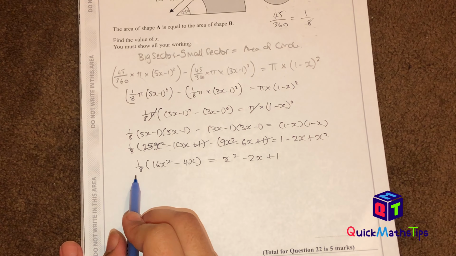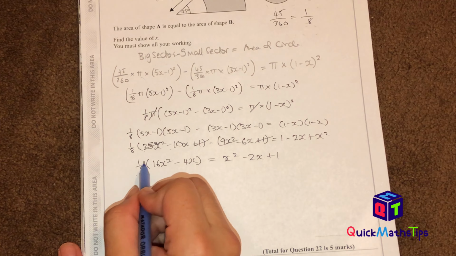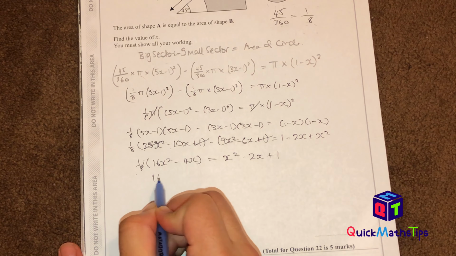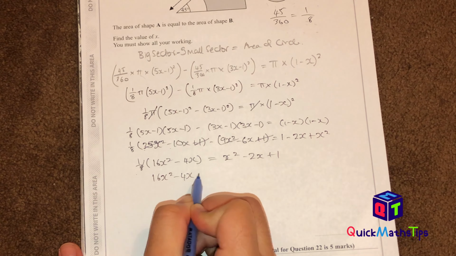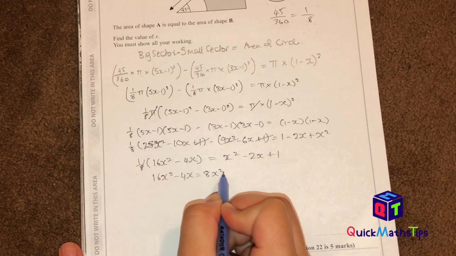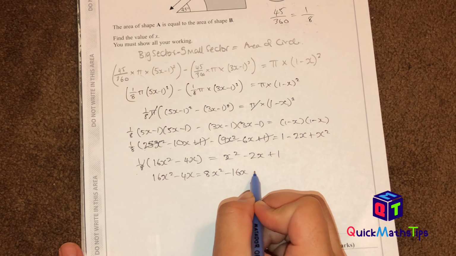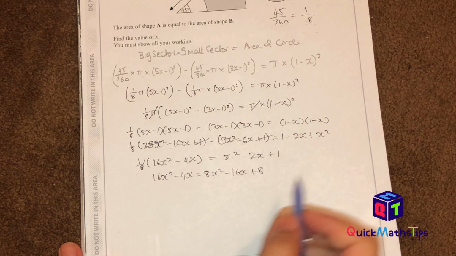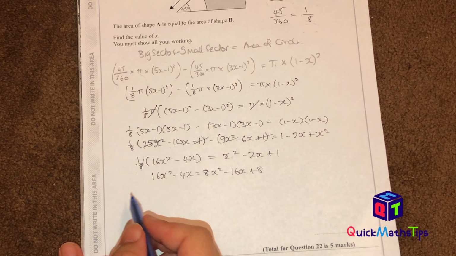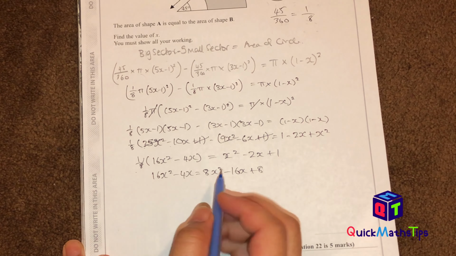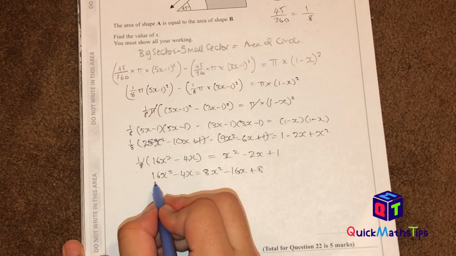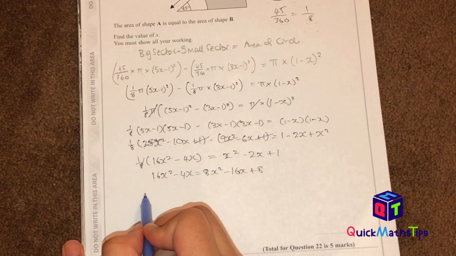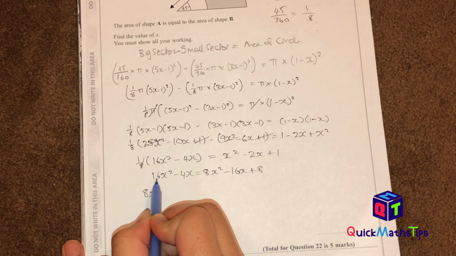Now I've got the 1/8. To get rid of the 1/8, I'm going to multiply by 8 on both sides, so it cancels out. I'm left with 16x squared minus 4x is equal to 8x squared minus 16x plus 8, because I multiplied it by 8 on both sides. I'm going to rearrange to make the equation equal to 0. So I'm going to take away 8x squared on both sides. 16x squared take away 8x squared is 8x squared.